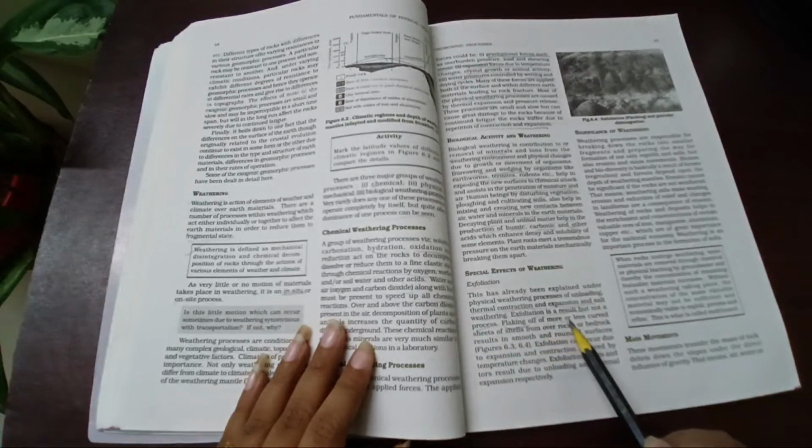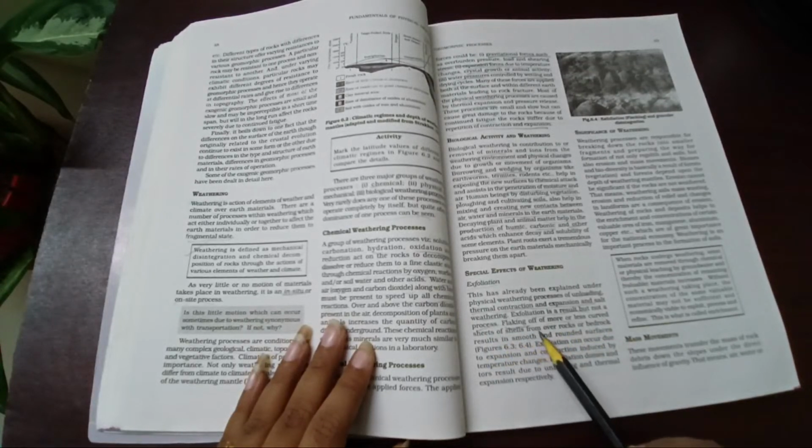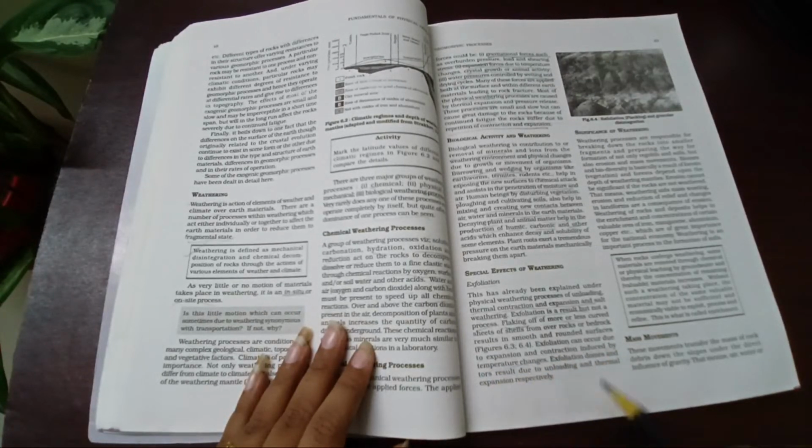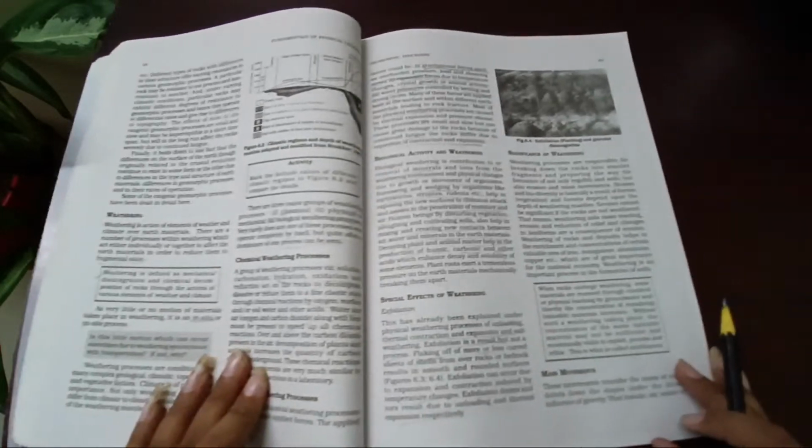Flaking up of more or less curved sheets of rock from over rocks or bedrock results in smooth and rounded surfaces. Exfoliation can occur due to expansion and contraction induced by temperature changes. Exfoliation domes and towers result due to unloading and thermal expansion respectively.